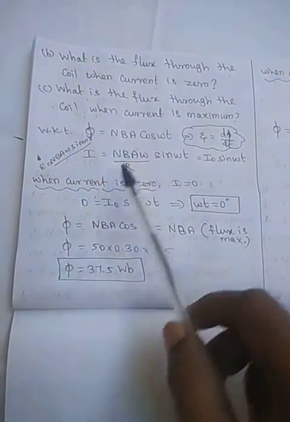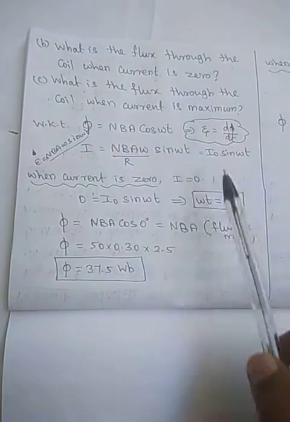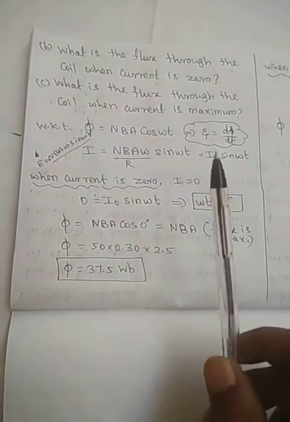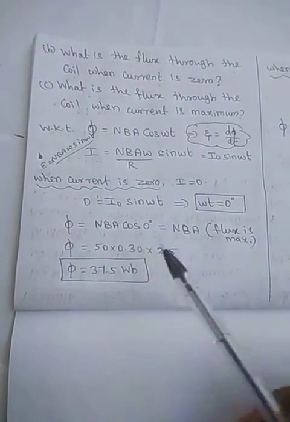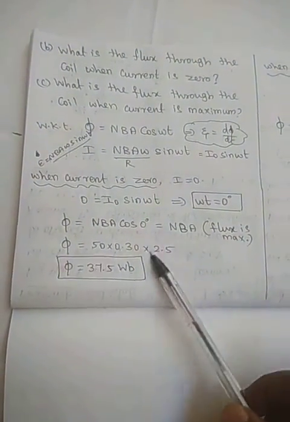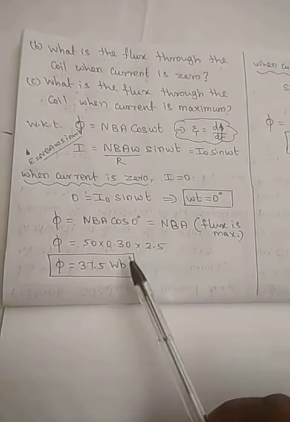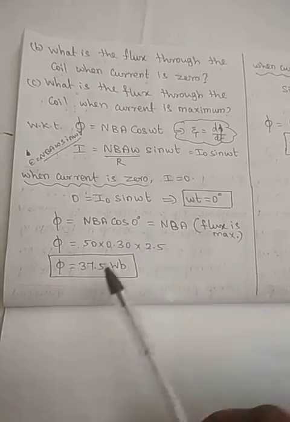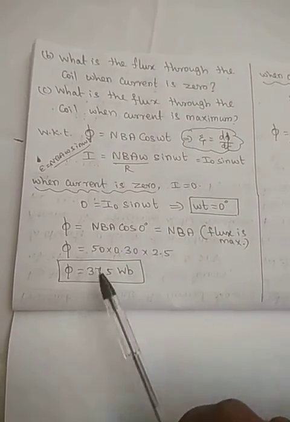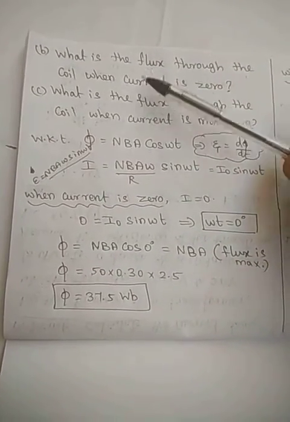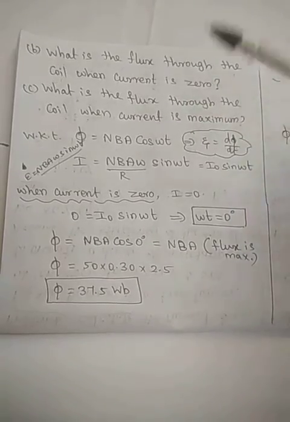So for phi, substitute omega t as 0 degree. Cos 0 degree is 1, so the flux will be maximum. We can calculate the maximum flux as 50 into 0.30, the magnetic field value, and 2.5, the area value. So when the current is 0, the magnetic flux is maximum.